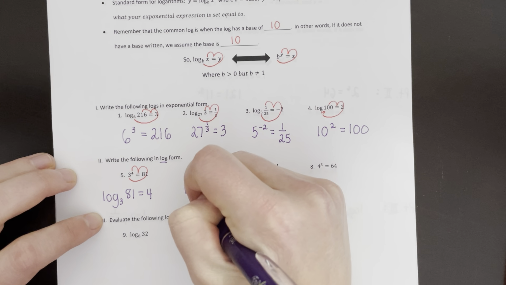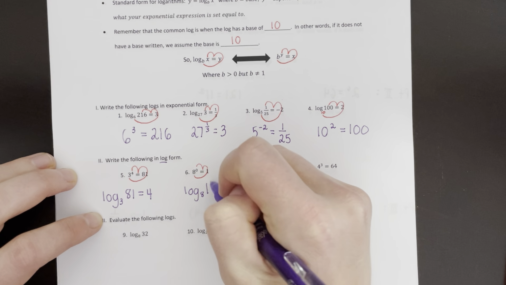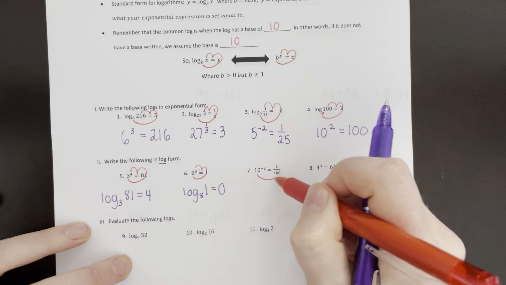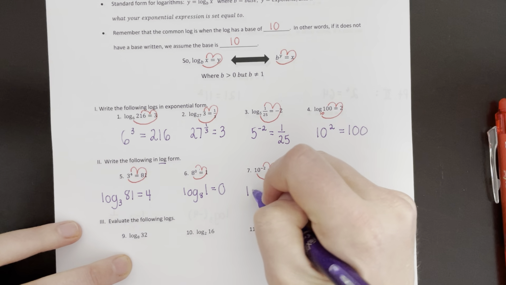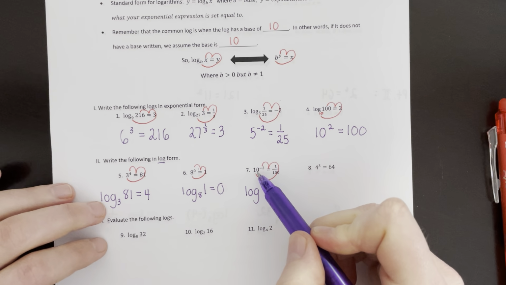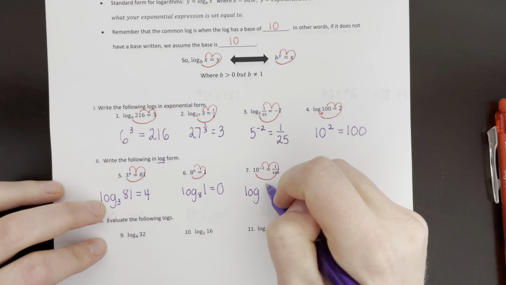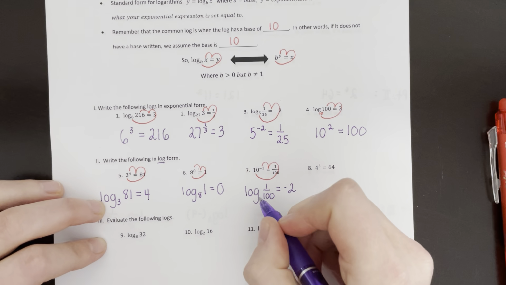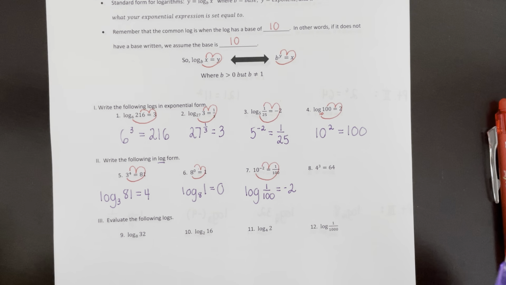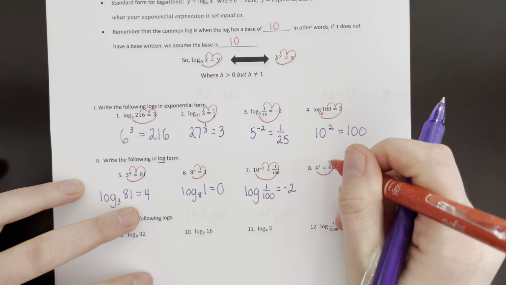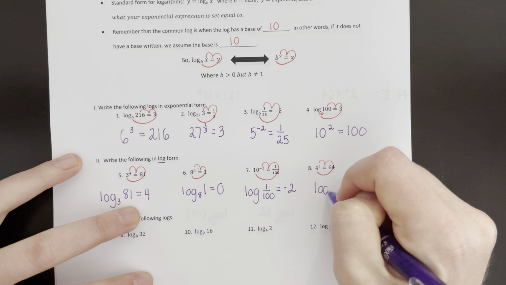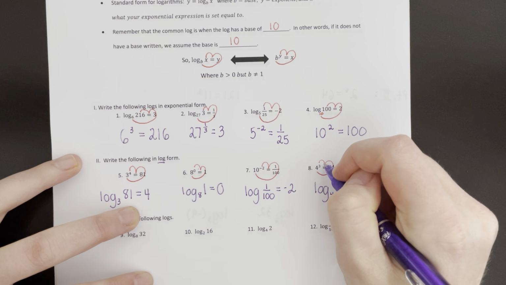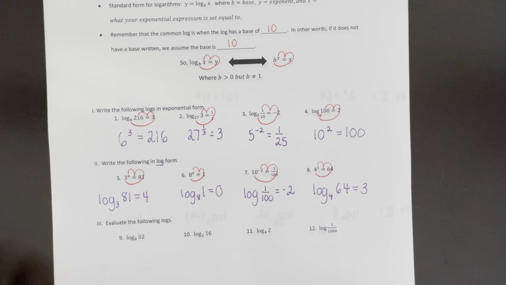So log base 8 of 1 equals 0. On this one, here we go, log base 10, so not necessary to write, of 1 over 100 equals -2. Now I could write the 10 if I wanted to. It gets kind of squished, so I don't really want to. Okay, and then last but not least, log base 4, 4 is where I start, of 64 equals 3. All right, we're done with that.